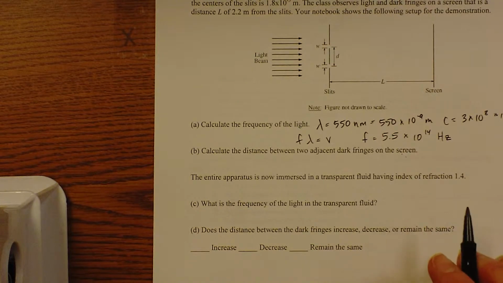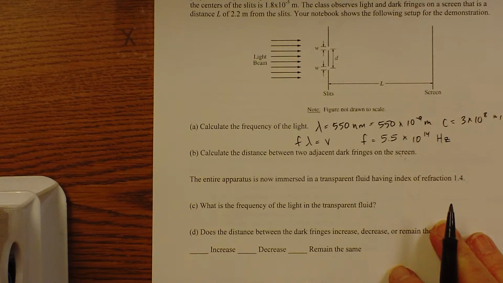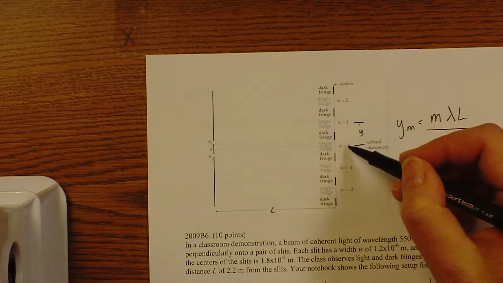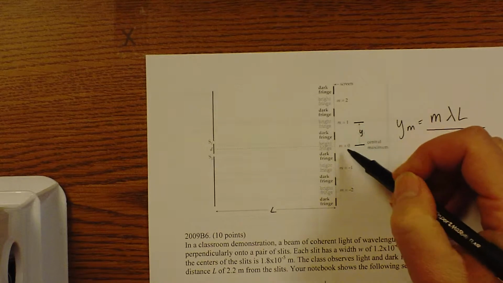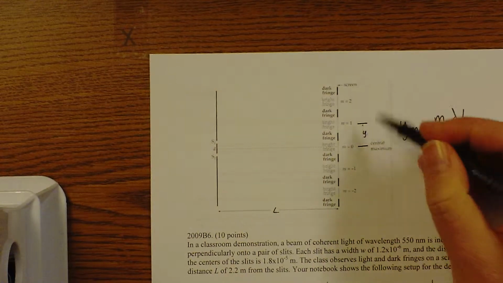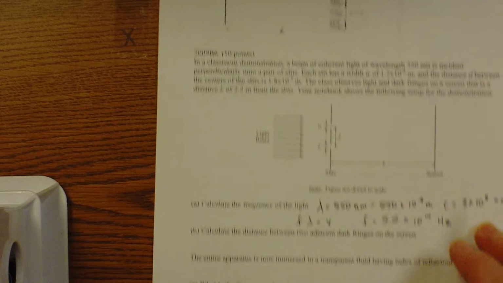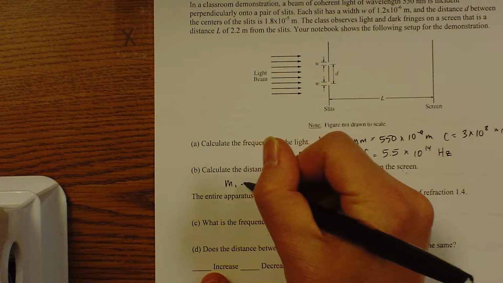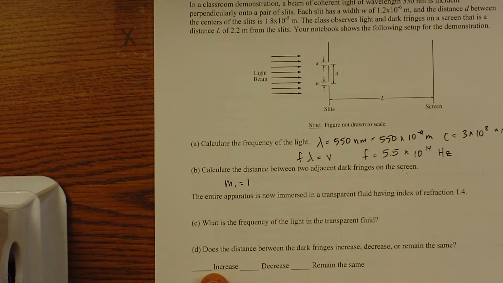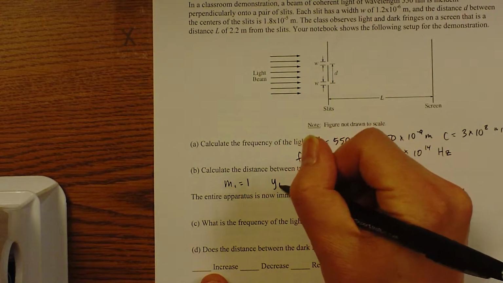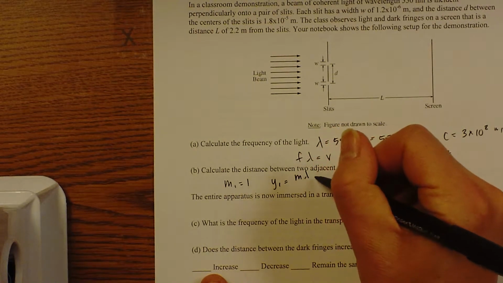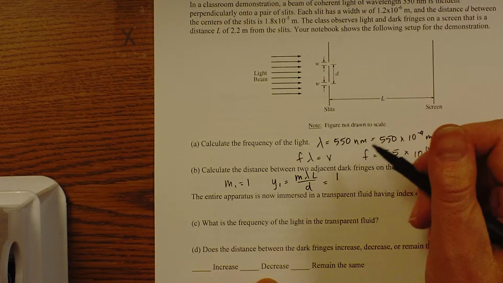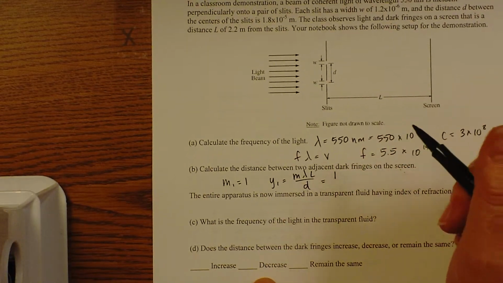B, calculate the distance between two adjacent dark fringes on the screen. Well, the easiest two fringes to work with in this case would be fringe 0 and fringe 1. If I find the distance between fringe 0 and fringe 1, that is the distance between any two adjacent fringes. So I'm going to choose an m value of 1 for the first fringe. And I know that that distance is m times lambda times L over d.